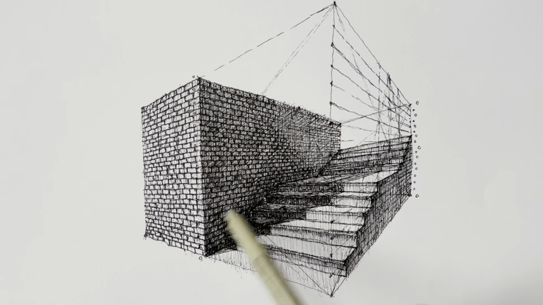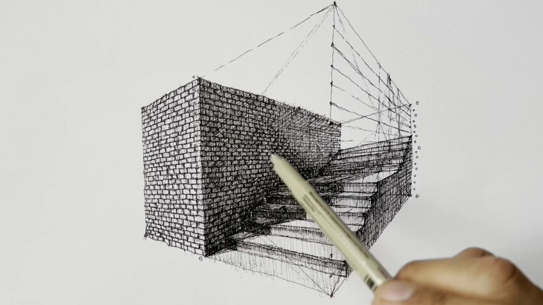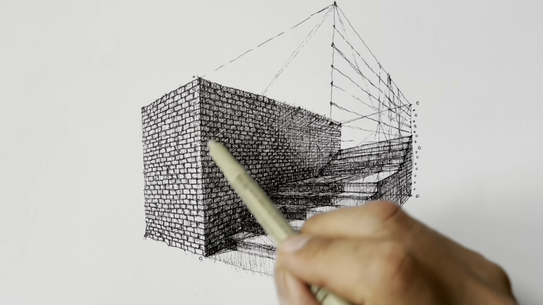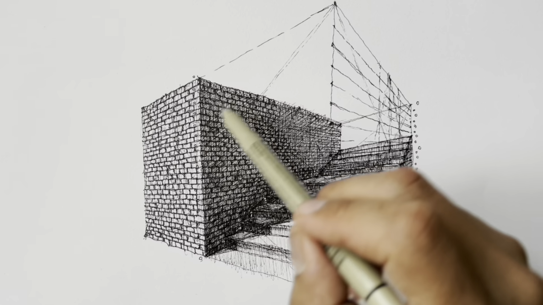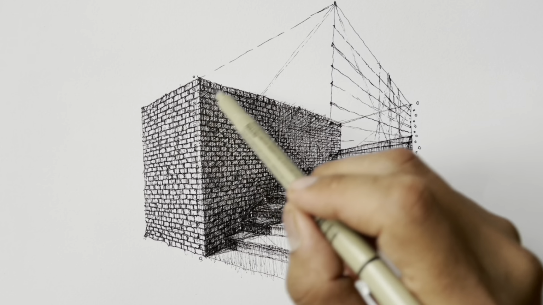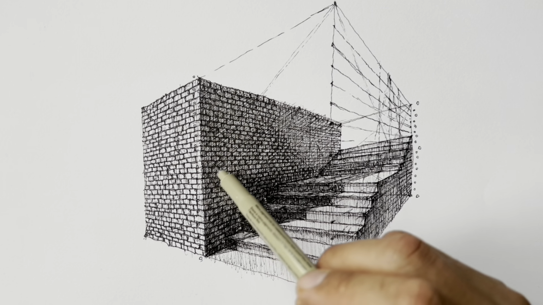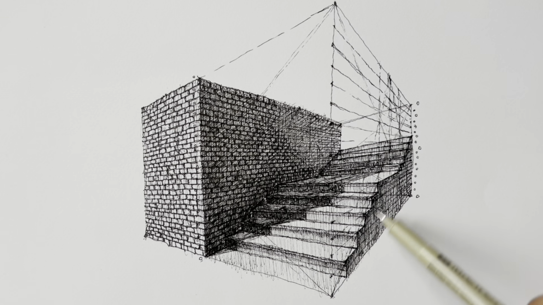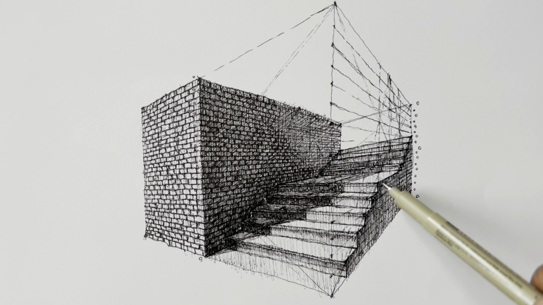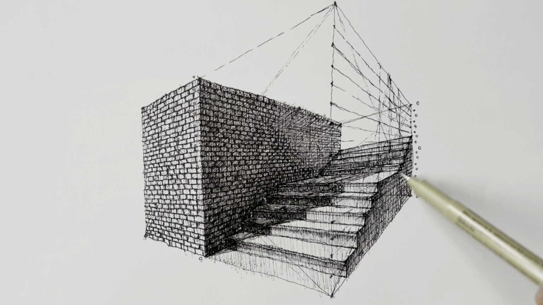And of course, now I'm going to make it darker by doing the cross hatch over the vertical hatch. That is, repeat the same. And of course a bit more here on the stairs itself.